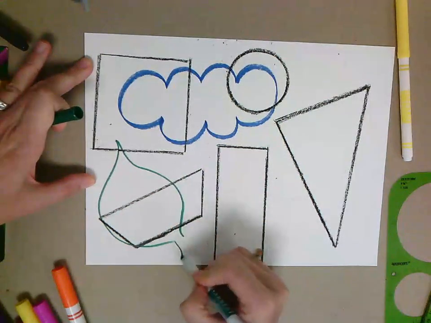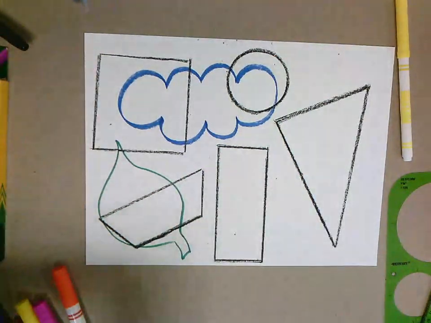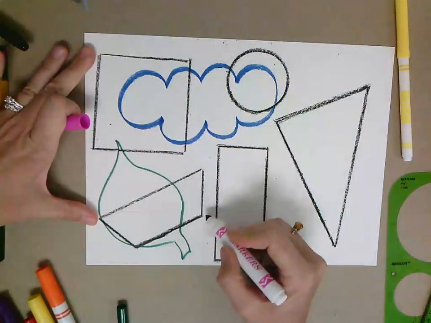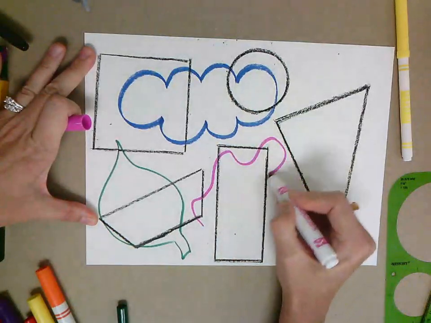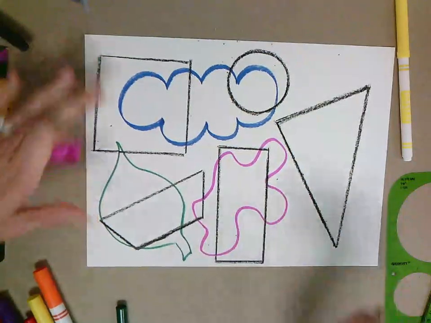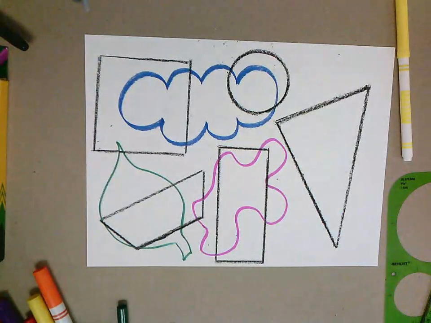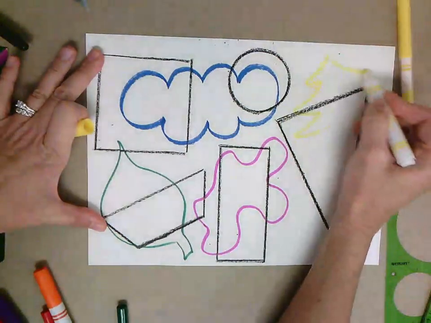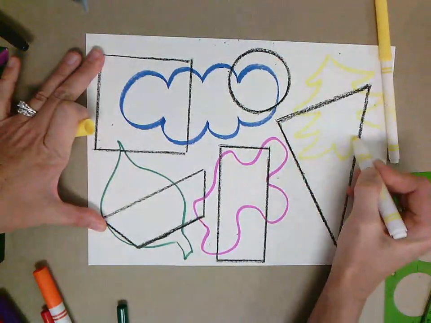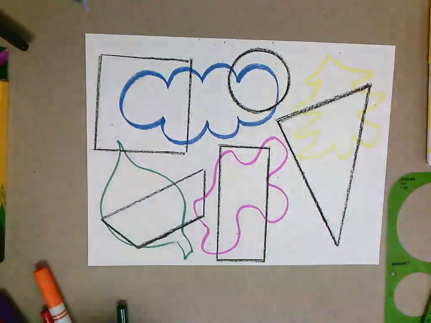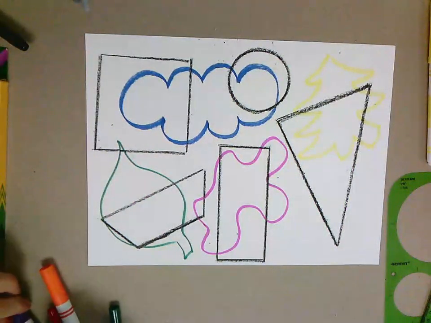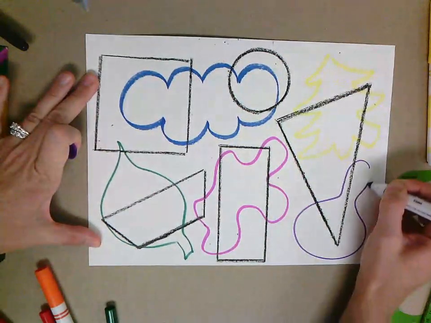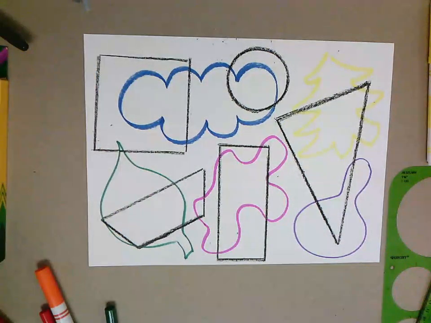The nice thing about organic shapes is they're very free flow. They just kind of let your hand take over. So I've got a kind of a cloud shape, kind of a leaf shape. I think I'm going to do a blob or like a puddle shape. I need 2 more. This one will be maybe kind of like a zigzaggy shape. And then I need 1 more. I think I'll do my favorite color, purple. That one kind of looks like a squash or something.